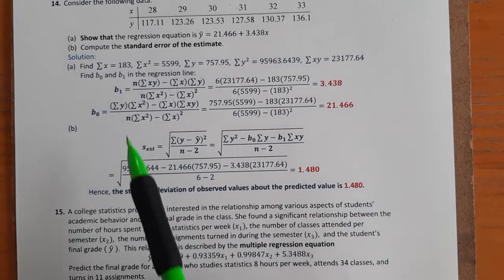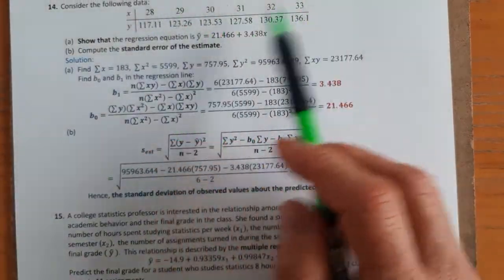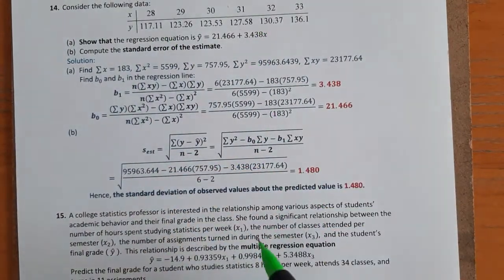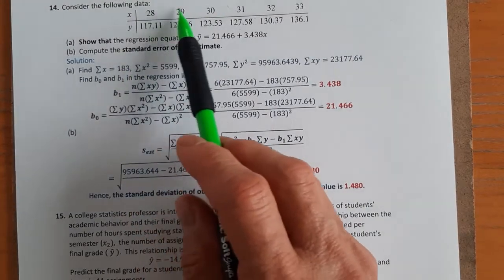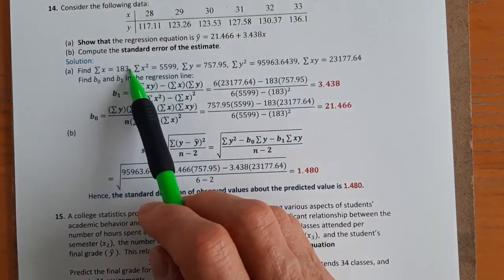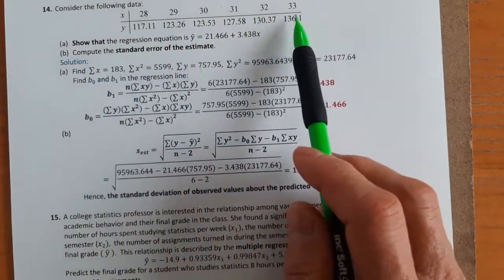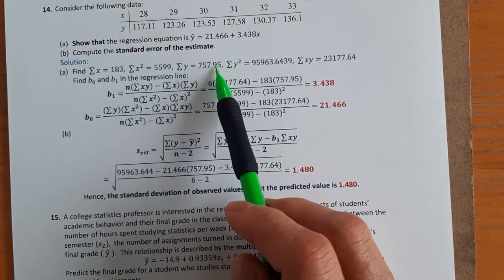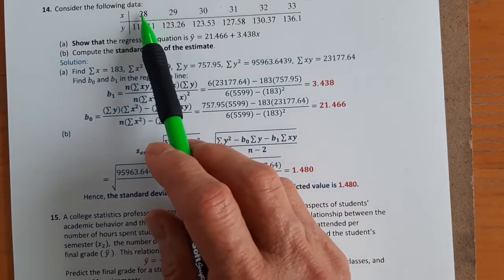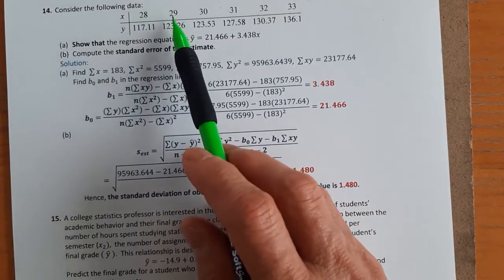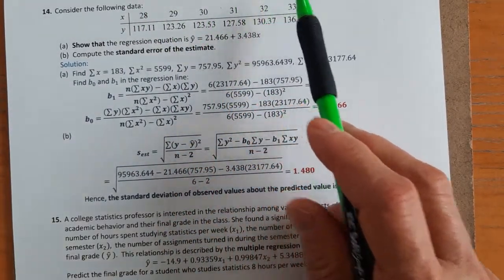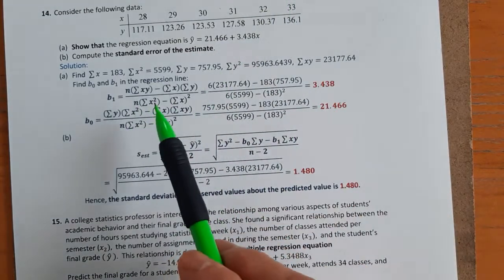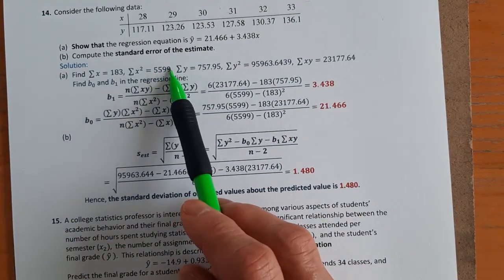You need to make a table. In the table, list x in one column and y in one column. The summation of x, adding the x values together, is 183. Adding the y values together gives 757.95. Then you do 28 squared, add 29 squared, add 30 squared, add 31 squared, add 32 squared, add 33 squared, and with a calculator you get 5599.